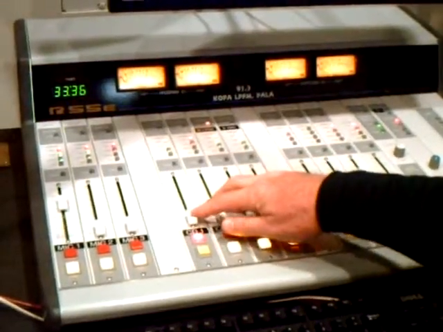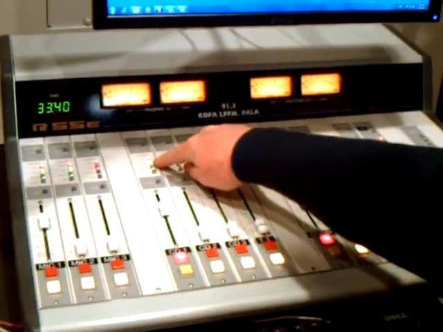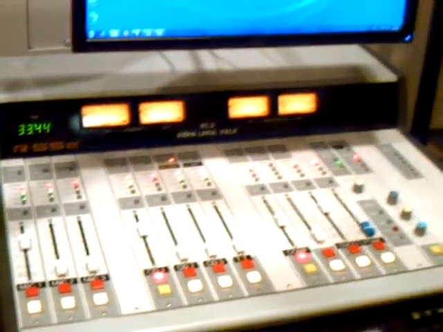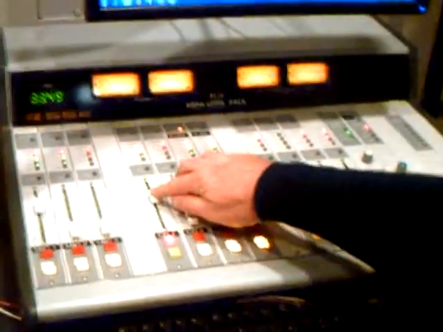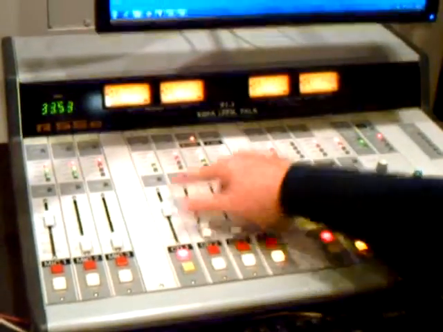So that channel is now active. Here's the volume, and here's where it's being fed. It's being fed to both program and audition. So we'll go ahead and start it. And as you see, this controls the volume. This takes it out of the mix completely, puts it back in.